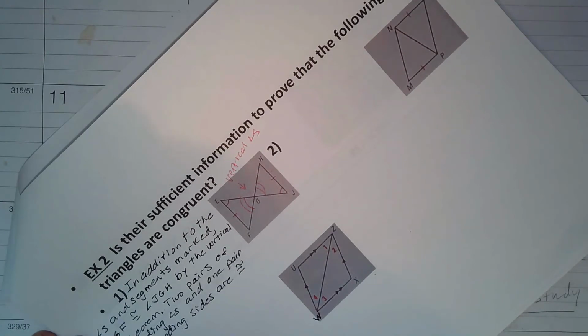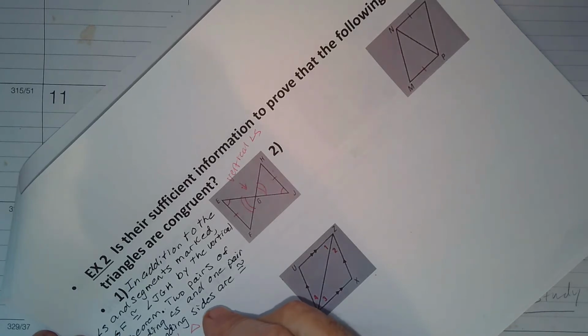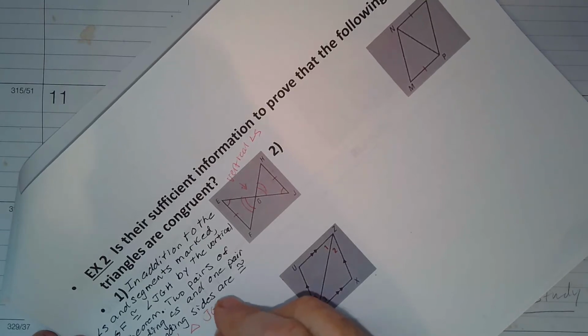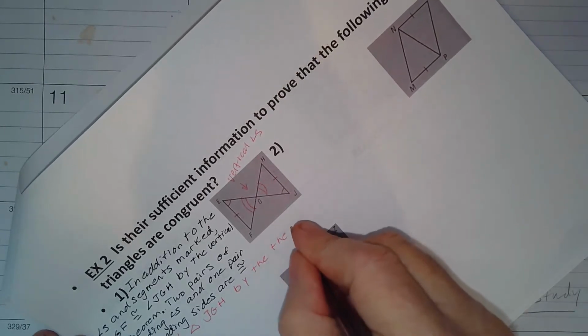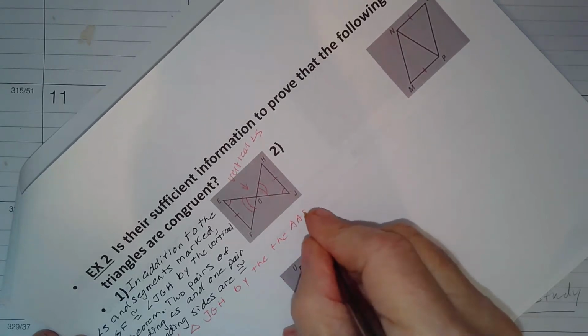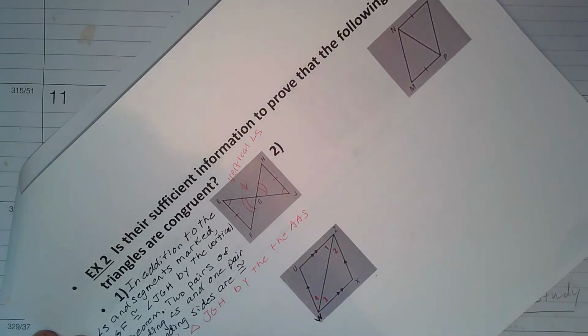Therefore, remember I use these three dots to mean therefore. Therefore, triangle EFG is congruent to triangle JGH, by the angle side theorem. Okay, so that's the first one.